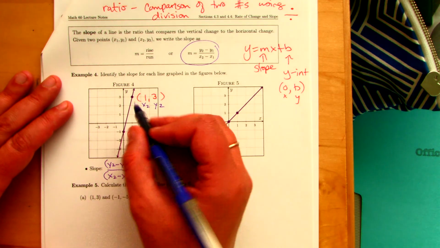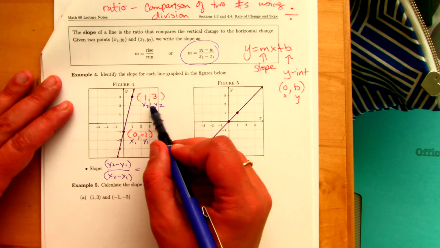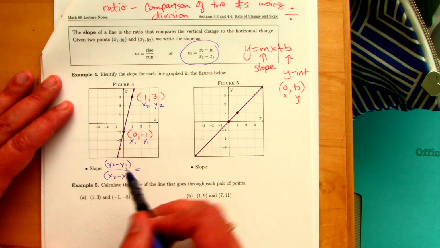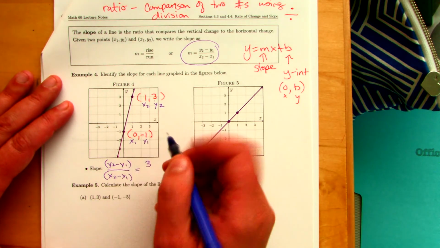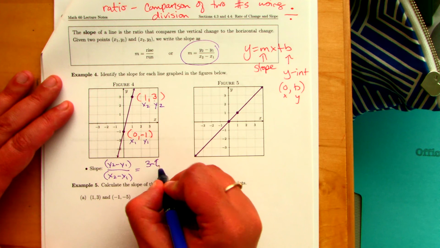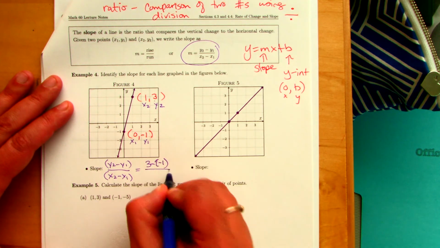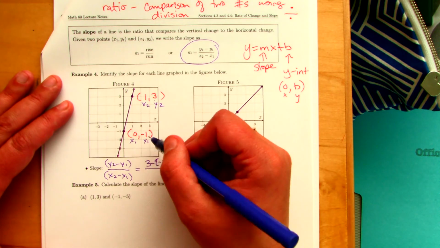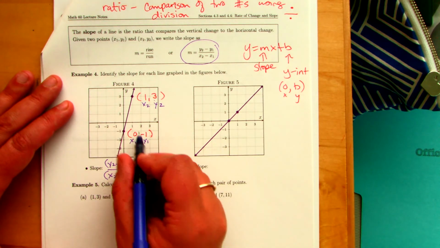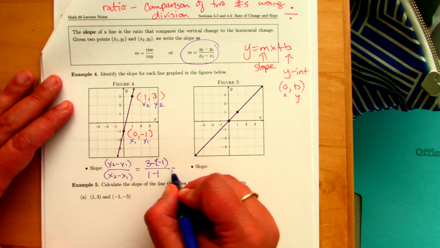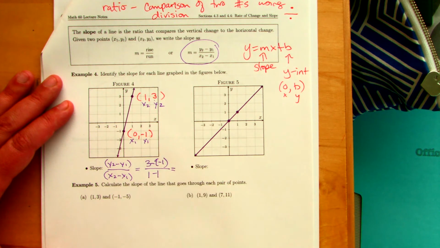So if I plug that in, I'm going to get y2 is 3, minus y1 is -1, over x2 is 1, minus x1 is 0. 3 minus -1, what's that?